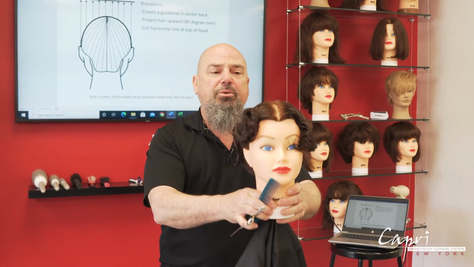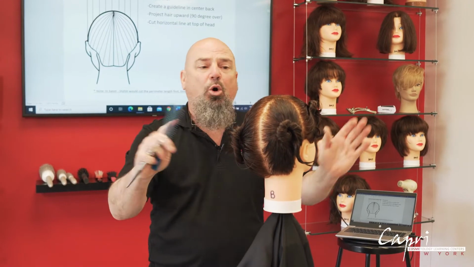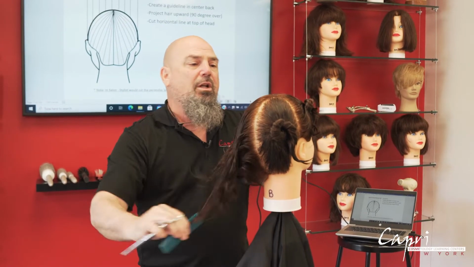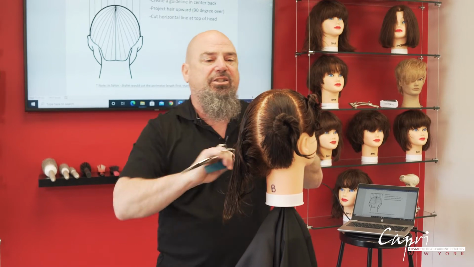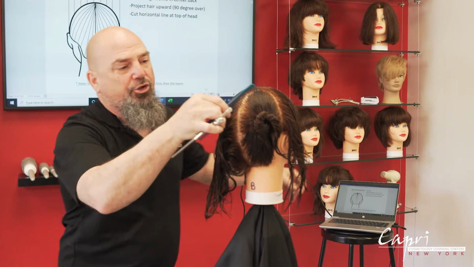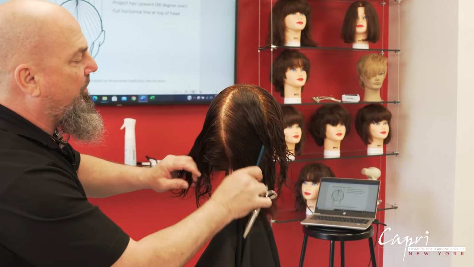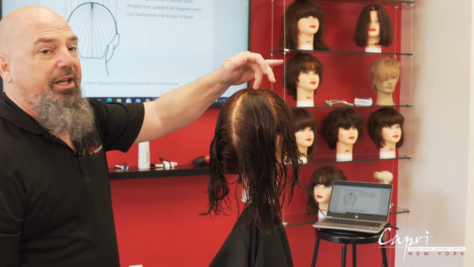Okay, so what we're going to do now is, just like I do with all of my layered haircuts, I'm going to take all of my sectioning clips out. We're going to keep where the four basic sections are though, because again, just like I mentioned, we want to make sure that our pi sections are going to be coming all the way from this point here.